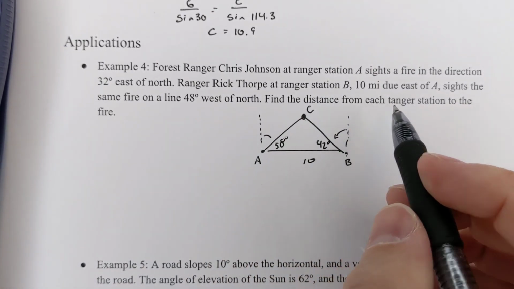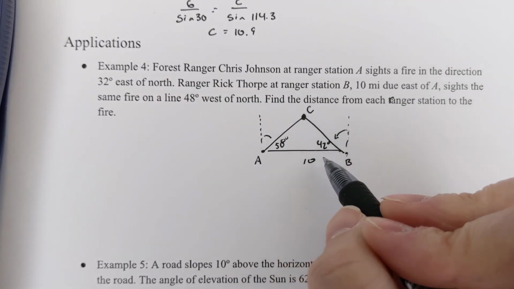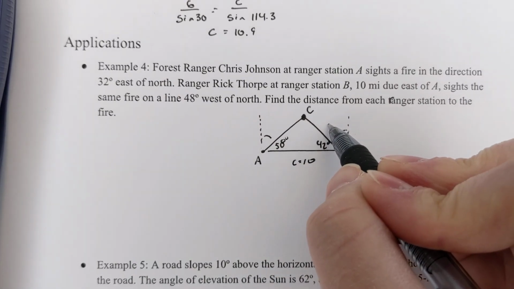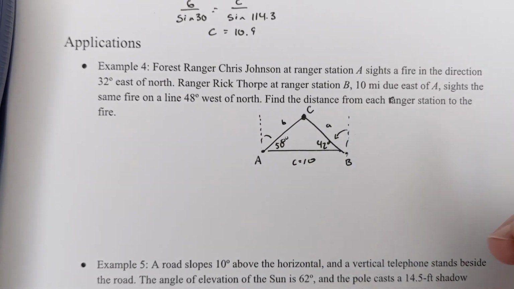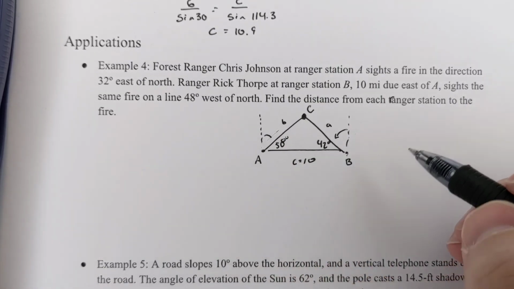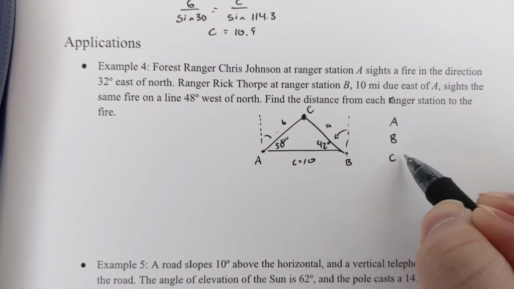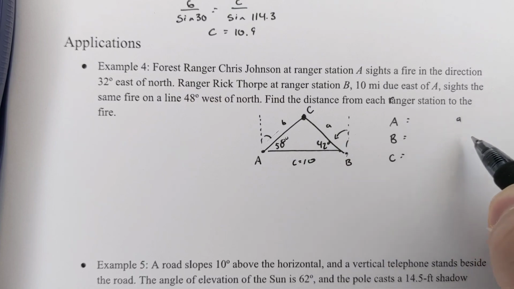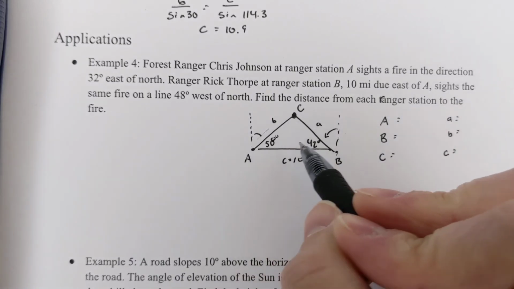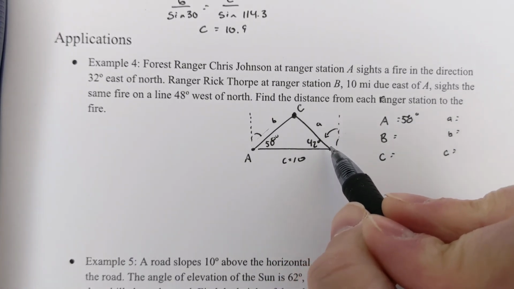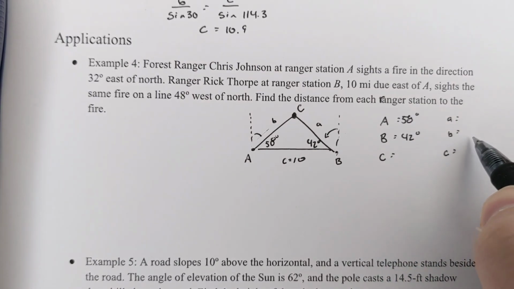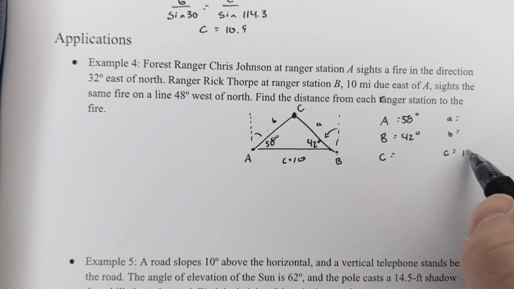Find the distance from each ranger station. If I look at my triangle, this side down here across from big C is little c. So over here, this is A, this is B. From Chris's site, I'm finding side b, and from Rick, it's a. So we are essentially solving our triangle. Fill in your values: A, B, C, little a, little b, little c. Angle A is 58 degrees. Angle B is 42 degrees. Angle C is unknown. Little a is unknown, little b is unknown, and side c is 10.